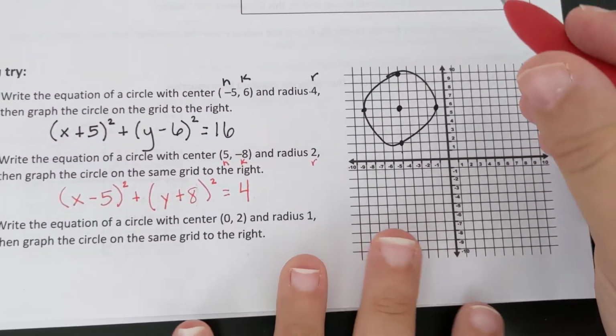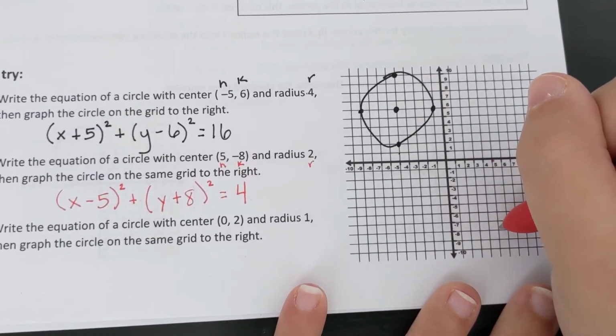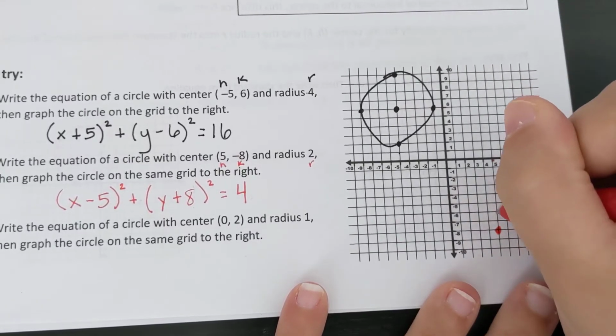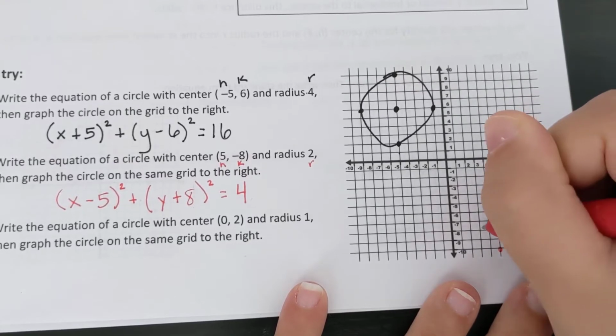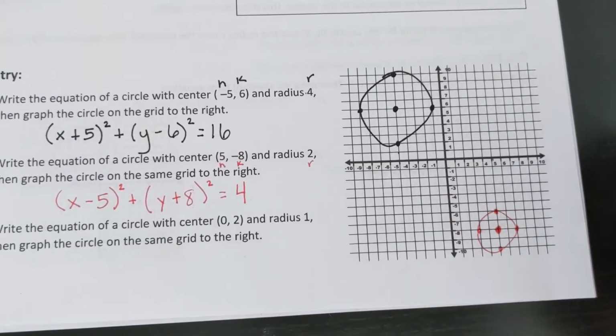So to graph this one, first we plot our center, 5, -8. And it has a radius of 2. So we go 2 up, 2 down, 2 right, and 2 left, and draw the circle as best as we can.